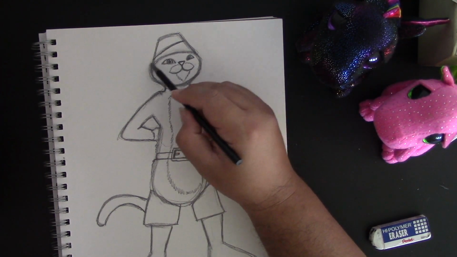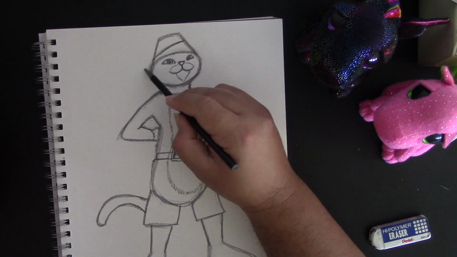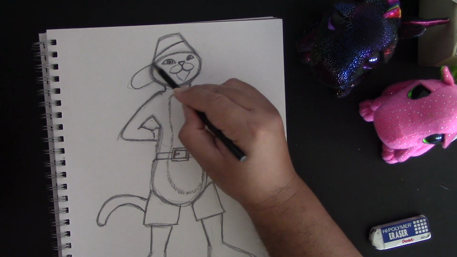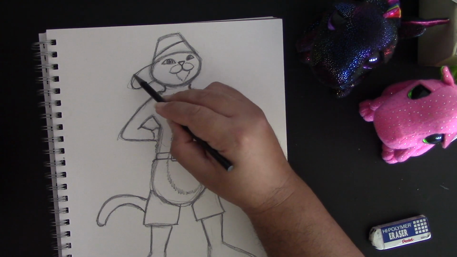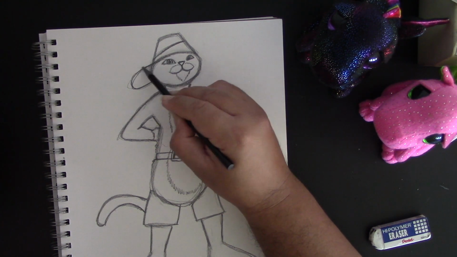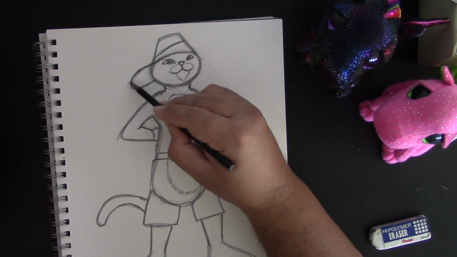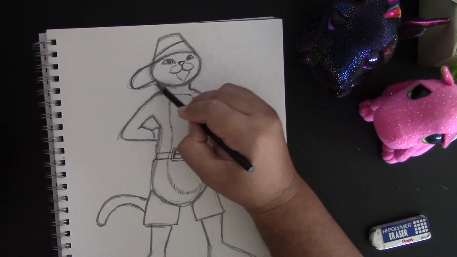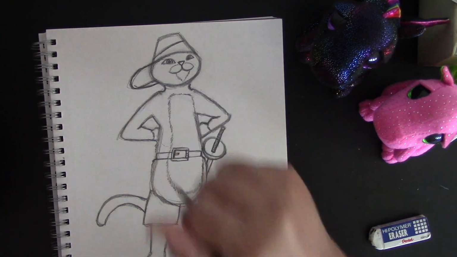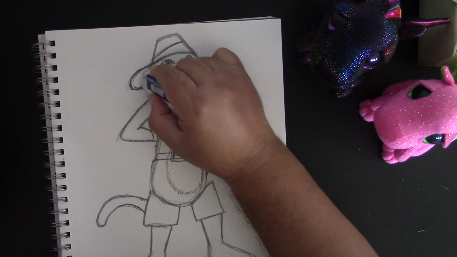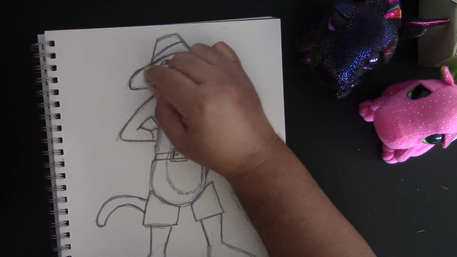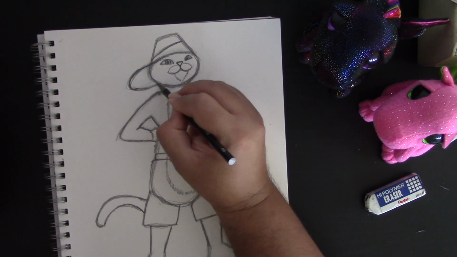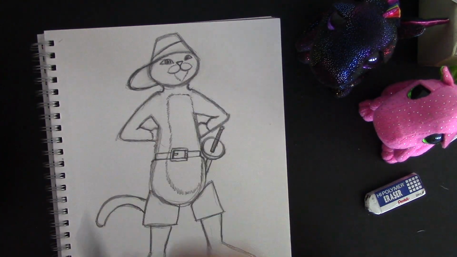Okay, so the base of the hat here, sticking out the side of the hat, is going to be a rounded ovular line, like a semi-oval, and that's sticking out the side here. That's going to go behind the head. I kind of cut my line a little too short, so I'm going to erase that real quick. So make sure that the line starts at the base of the hat and it goes behind the head. Like that.